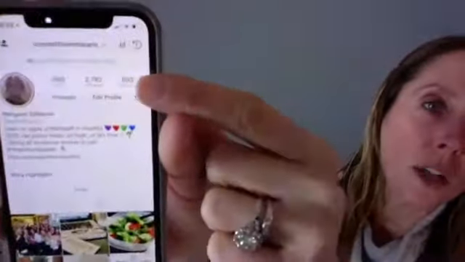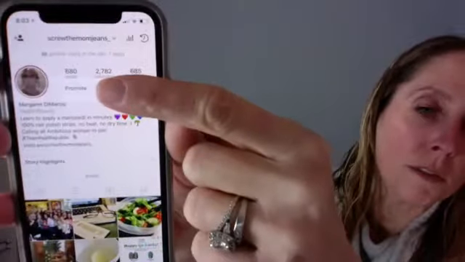Because the funny thing about Instagram is when you go to your profile, you'll see the amount of followers that you have and the amount of people that you're following. You don't want to have the amount of people that you're following more than what people are following you. So high school, it's ridiculous, right? But people look at that.